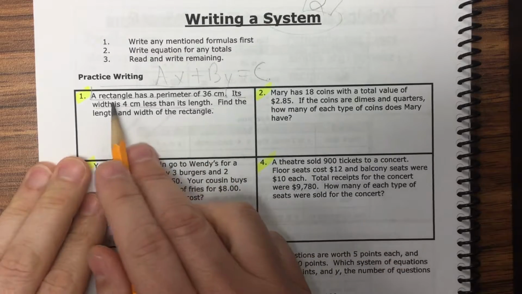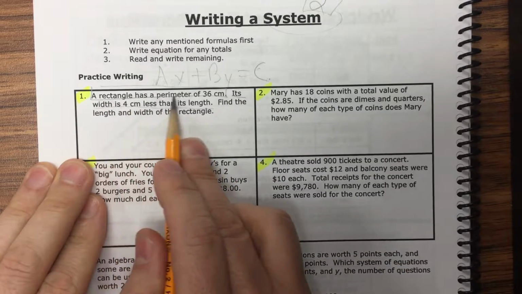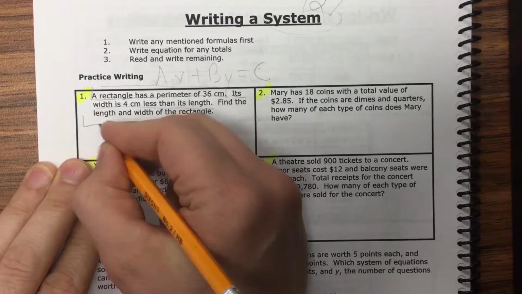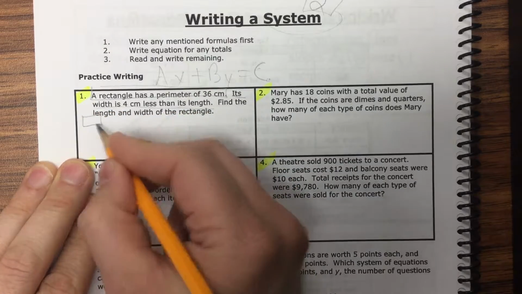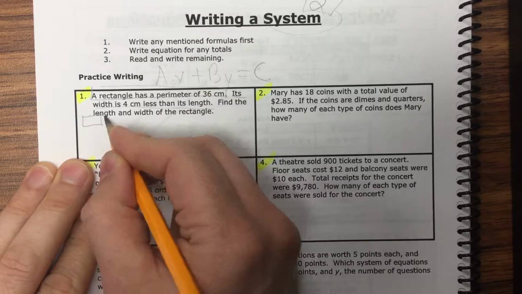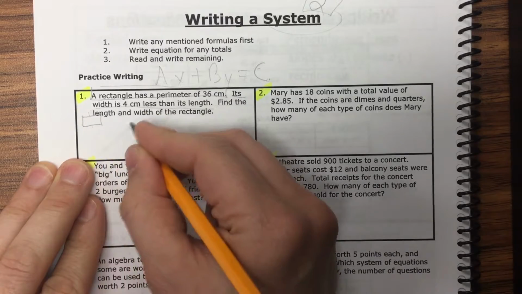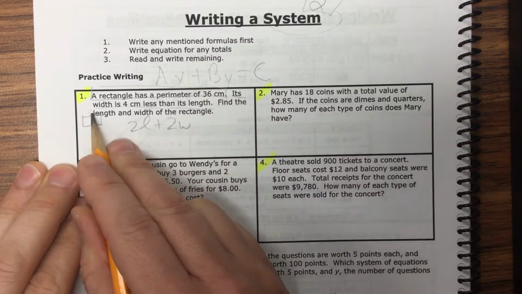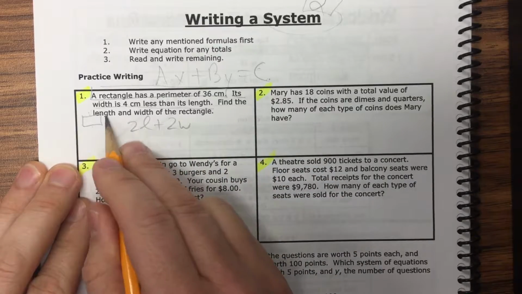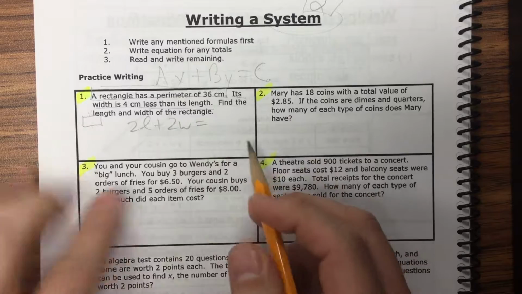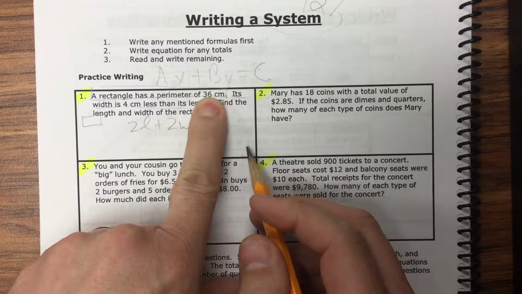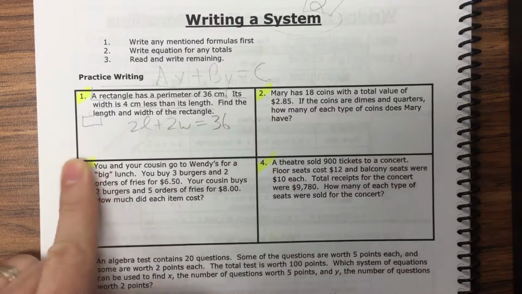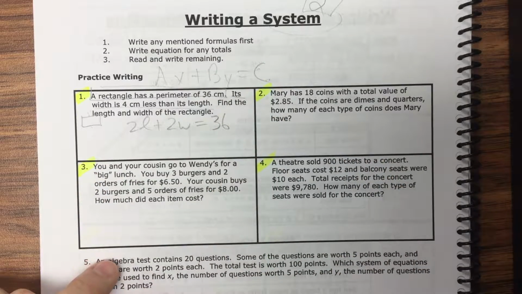So, my first one is a rectangle has a perimeter of 36 centimeters. Now, we know a rectangle. We know we add up the sides. What sides? We have 2 lengths. And we're adding the 2 widths. 2 lengths plus 2 widths gives me the perimeter. And look, there's my total of all my adding of sides. That's my perimeter. That is one of my equations.